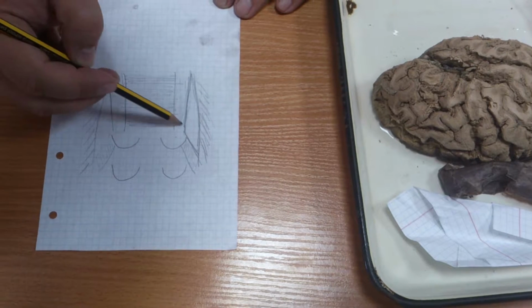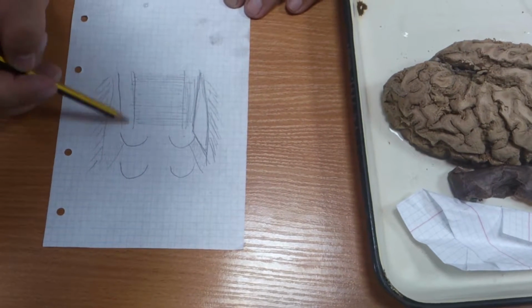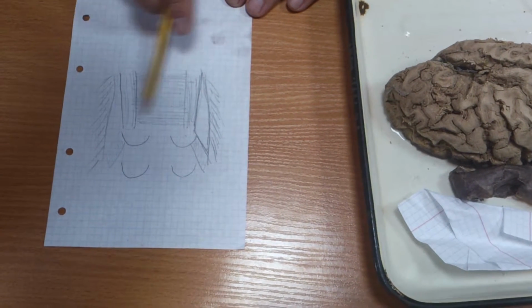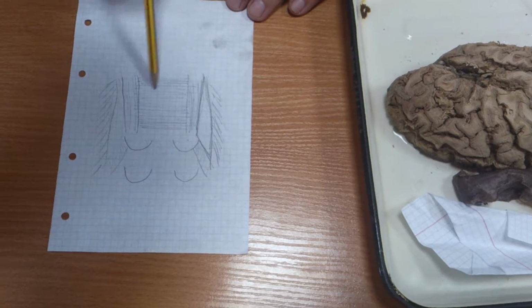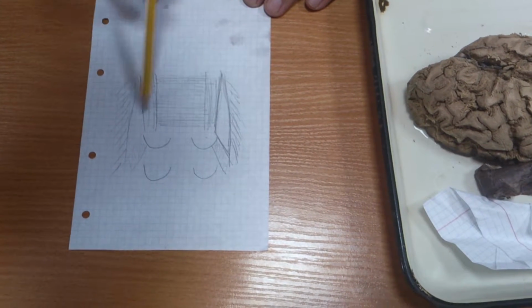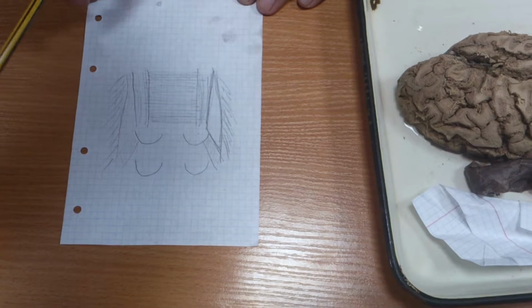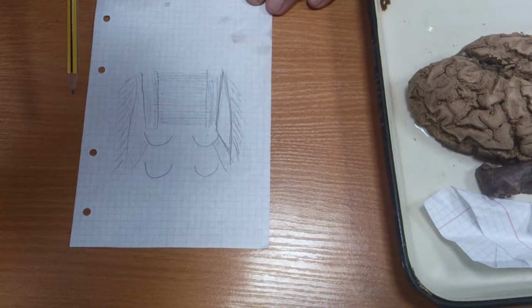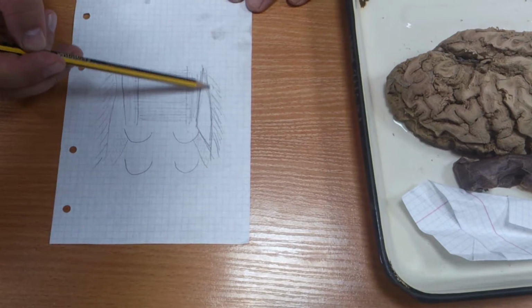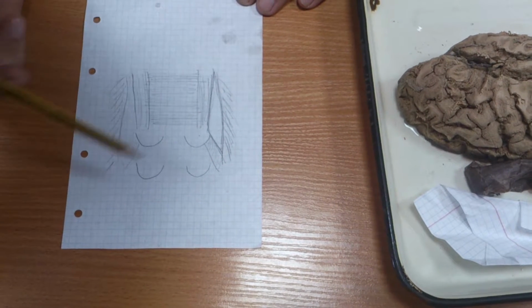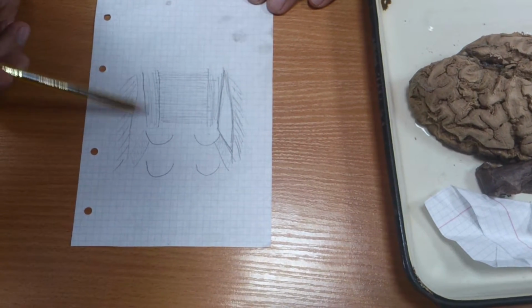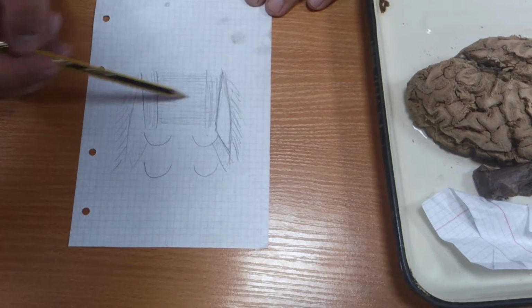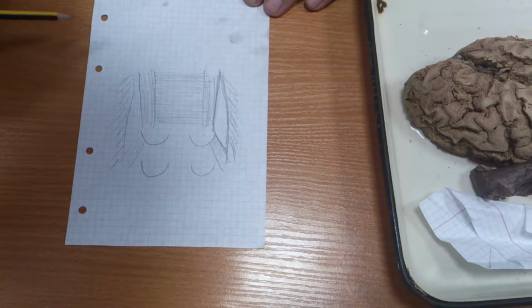Trigonum lemnisci, superior peduncles, and velum medullare superius together, all of this structure forms isthmus rhombencephali. Again, isthmus consists of the triangle trigonum lemnisci, superior peduncles of cerebellum, and velum medullare superius.